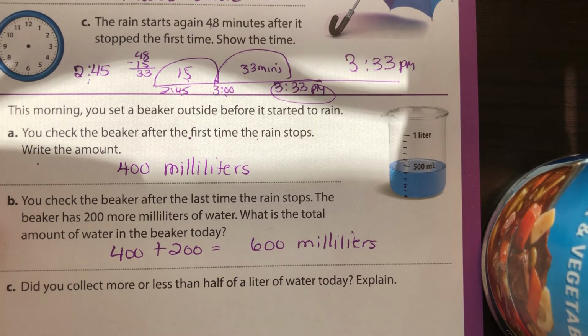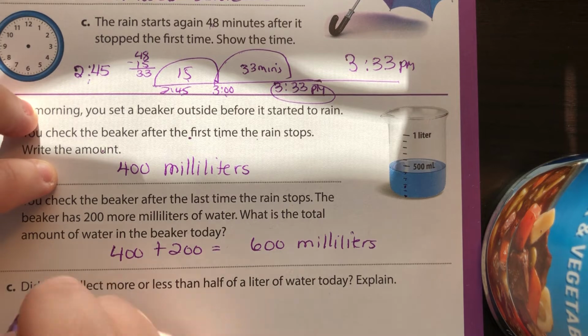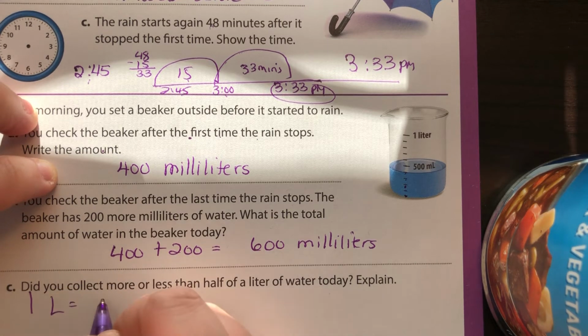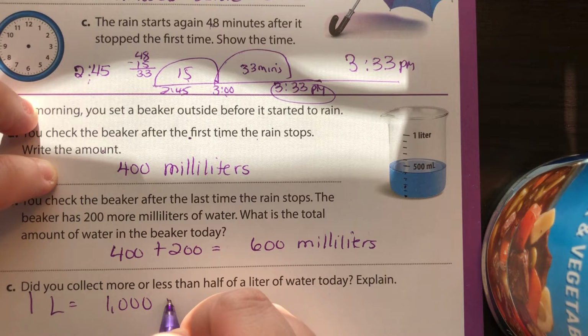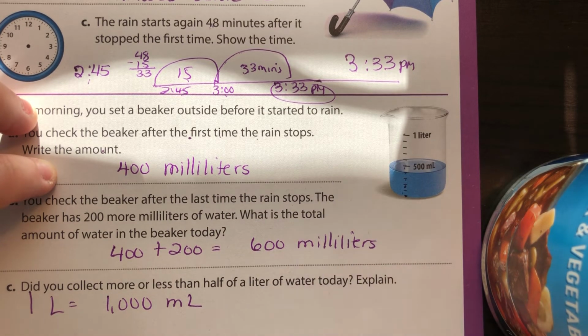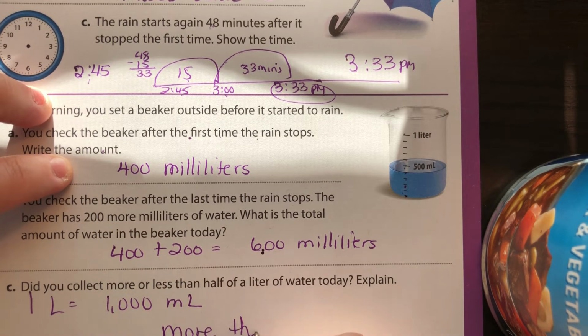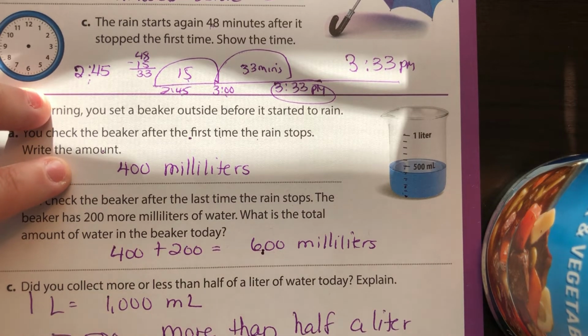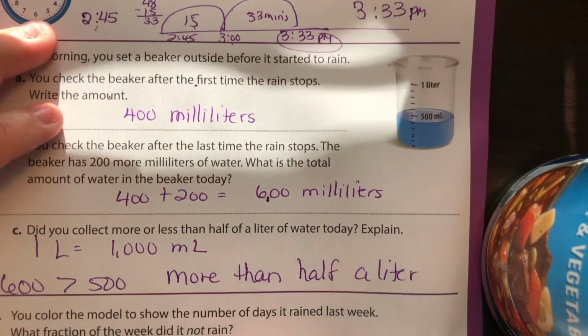Did you collect more or less than half of a liter of water today? Well, 1 liter of water has 1,000 milliliters. And I know that because there's 500 here and 500 there, so that's 1,000. So did you collect more or less than a half? The half would be 500. You collected 600. That means that you collected more than half a liter. Why? Because 600 is greater than 500. That's your explanation right there.